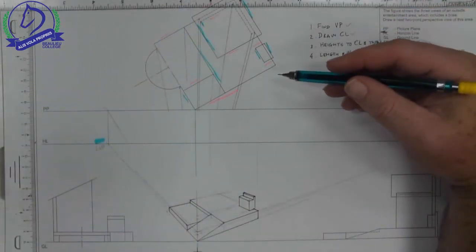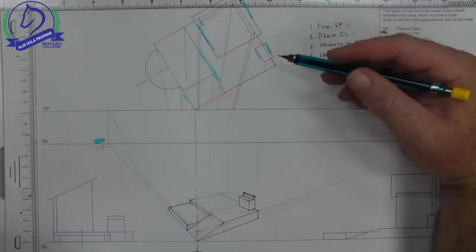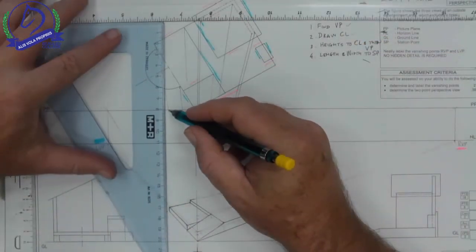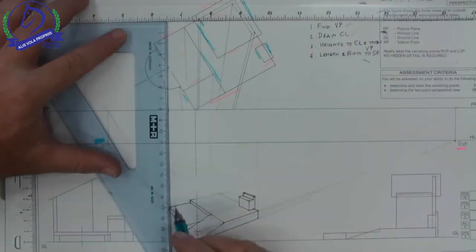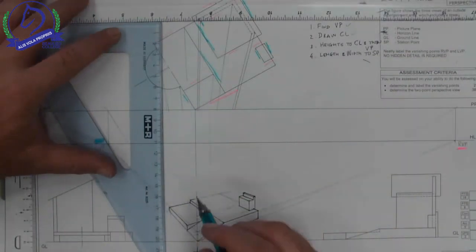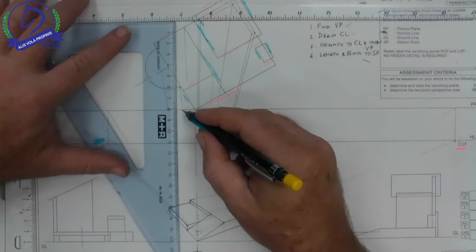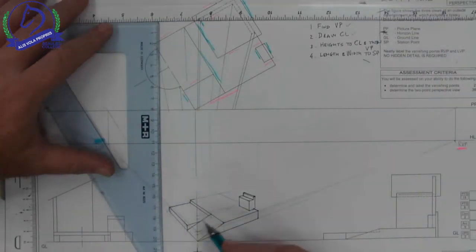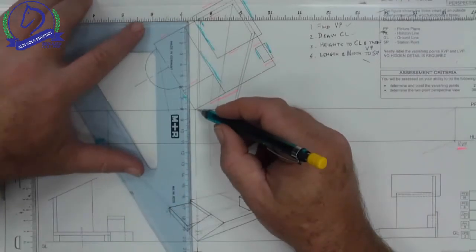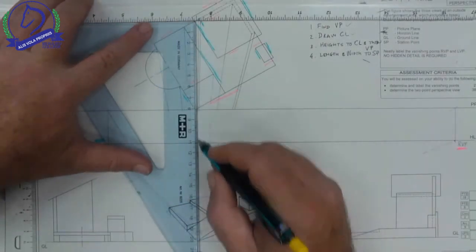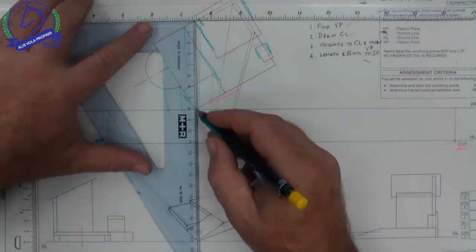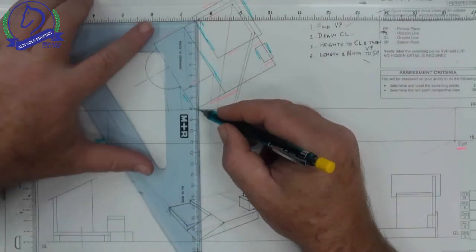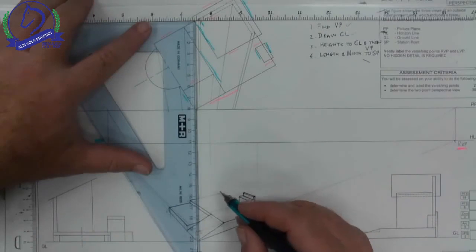There are my points projected to my stationary point. Now I can draw the vertical line down. This is the start of the edges for my patio. Make that line a little bit longer because we're going to have the wall extending up.